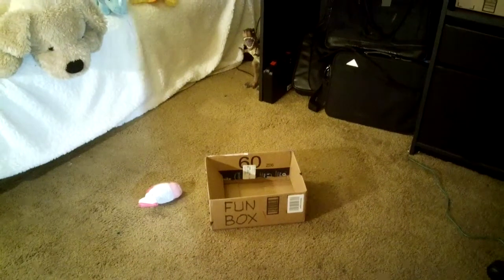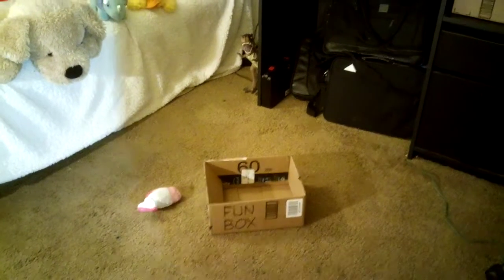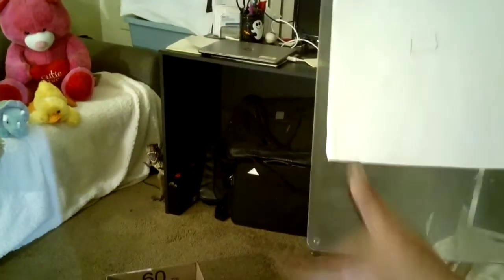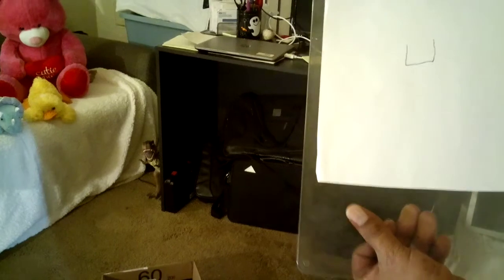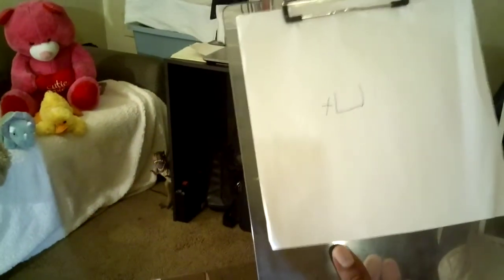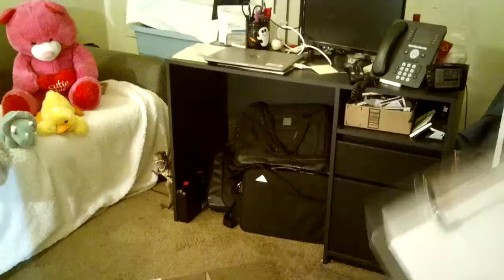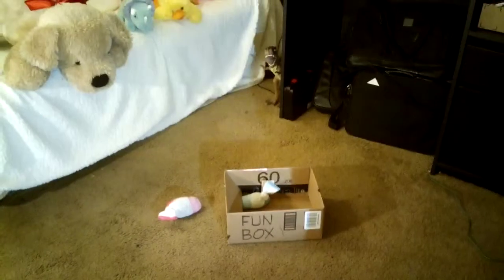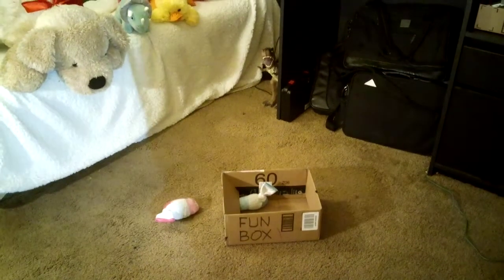Did you see where it landed? What do I do next? You want me to put an X on the paper? Okay. But where? I'll put the X next to our box to show where the beanbag landed. Like this. Okay. Now we can see where the beanbag landed. I got one more beanbag. Let's see where it lands. Did you see that? It landed inside.